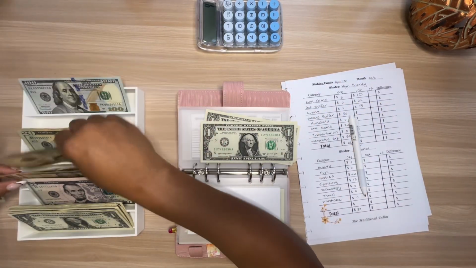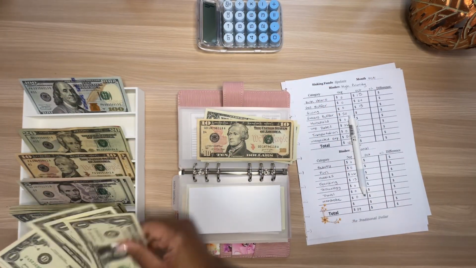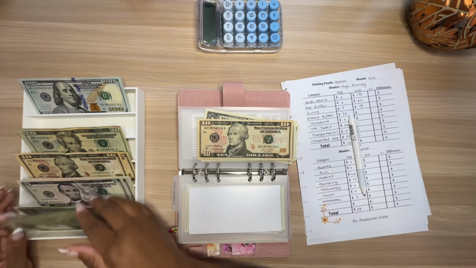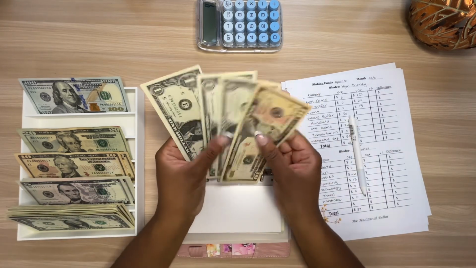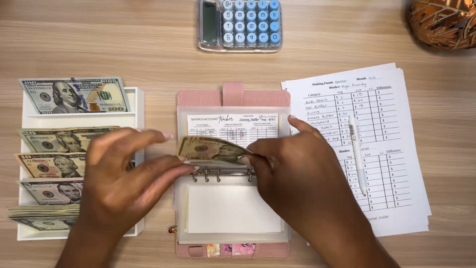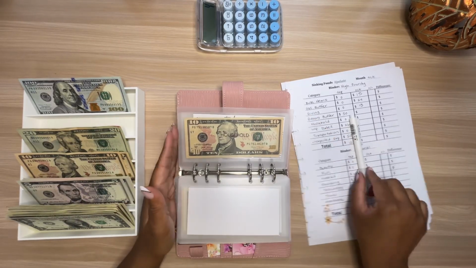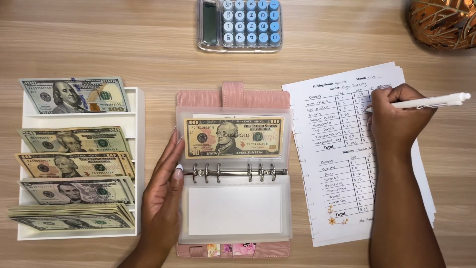These 10s are all kind of crappy. We'll use that one. So then this is still at 13. And grocery buffer, I already took that out, so that is at 50.